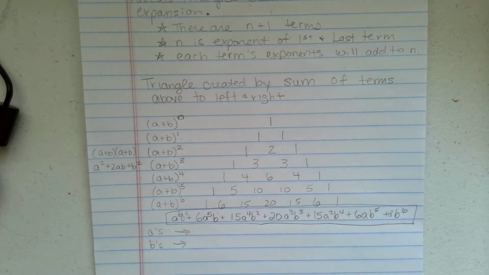How this changes is, what if we're asked to expand, let's see, in our notes, it says let's expand (2a minus b) to the 6th. So that changes a little bit: 2a instead of regular a, and minus b. What will that do for us? Okay, so we have to consider this process with the 2 and with the minus 1. So it's going to be 2a to the 6th power times negative b to the 0 power plus, and you're going to do this for each term.